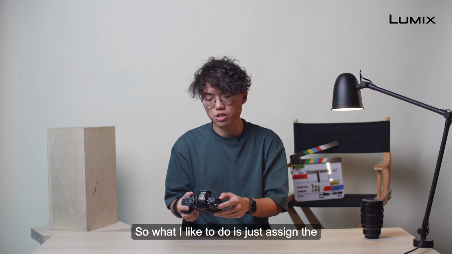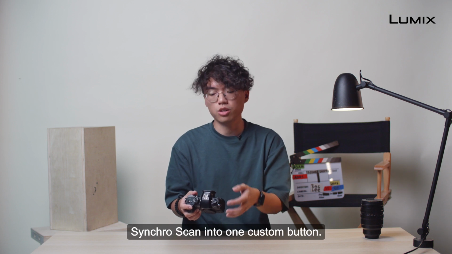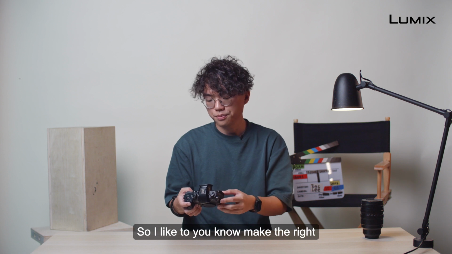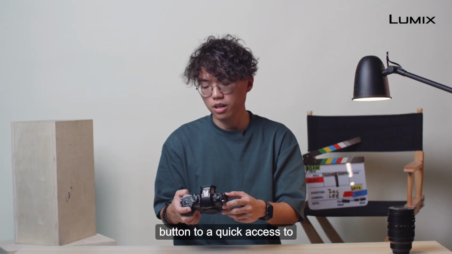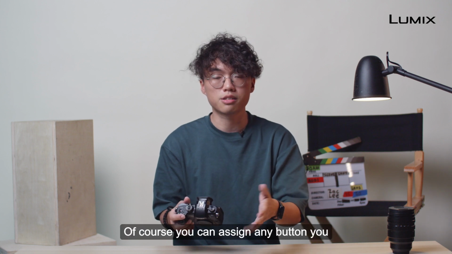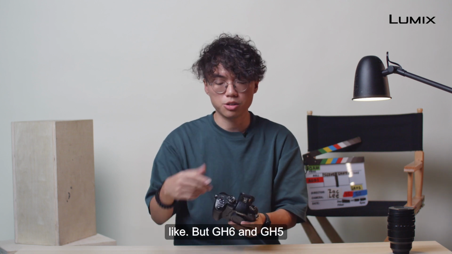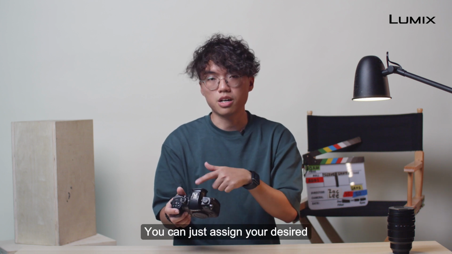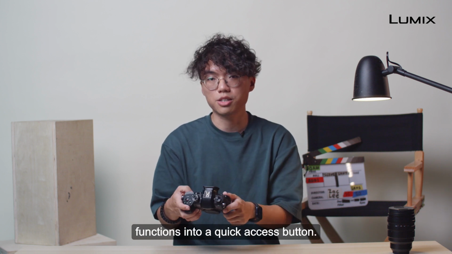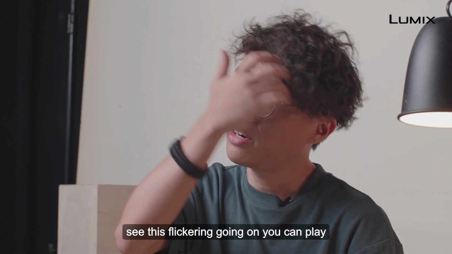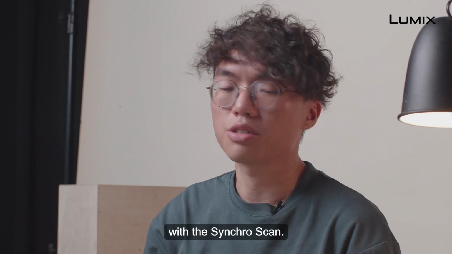So what I like to do is assign the Synchro Scan to one custom button. I like to make the right button a quick access to turn Synchro Scan on and off. Of course, you can assign any button you like, but on the GH6 and GH5 you can use a custom button. You can just assign your desired functions to a quick access button. So do that, and then every time you see this flickering going on, you can play with the Synchro Scan.